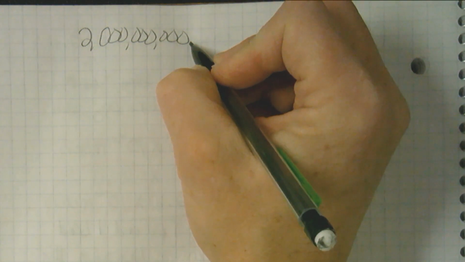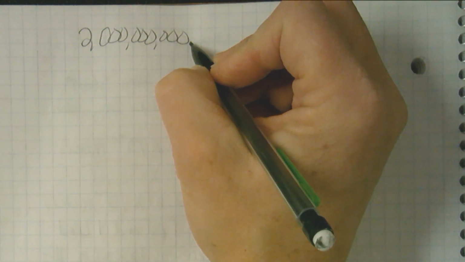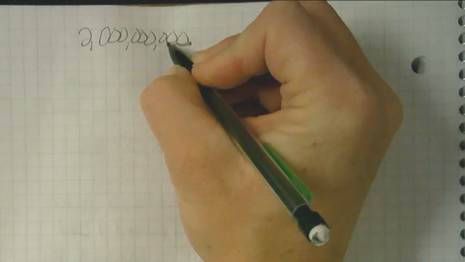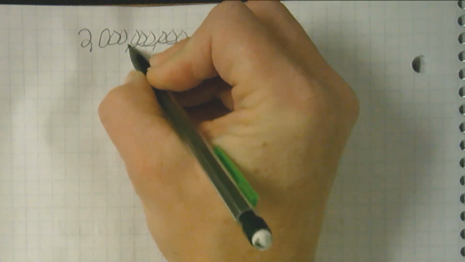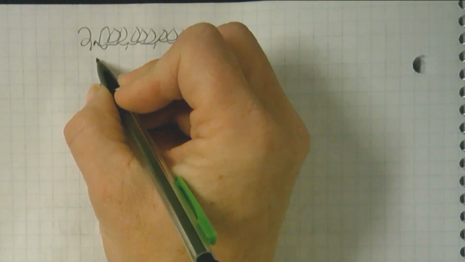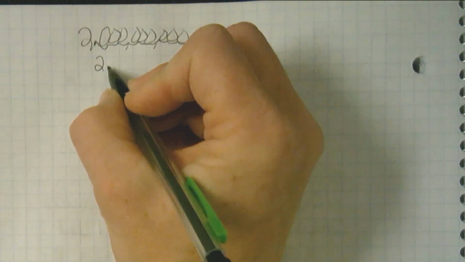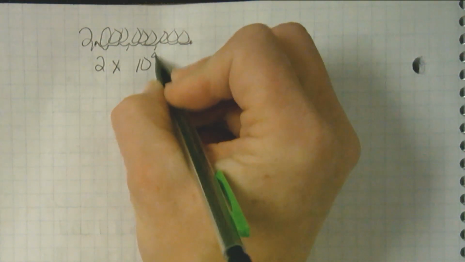You should already have this in your homework. Excellent. Because I want to go after the 2, right? So what is this going to be in scientific notation? All right, so I have 2 times 10 to the 9th power. I'm just thinking for a second.